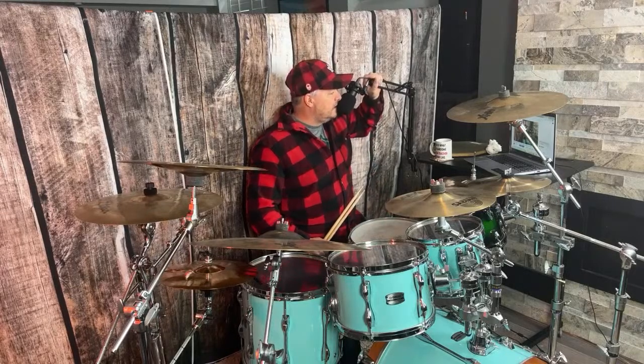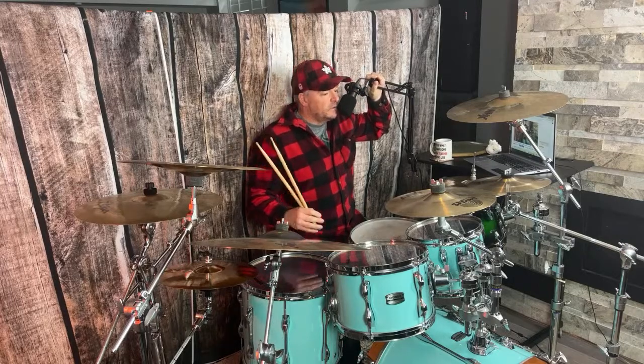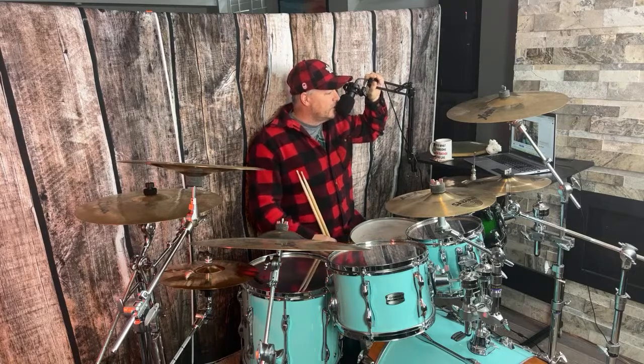Okay, so let's add the bass and snare. I call it the boots and cats of the shuffle. So the bass is boots, snare is cats. Bass on 1 and 3, snare on 2 and 4. Let's check that out.